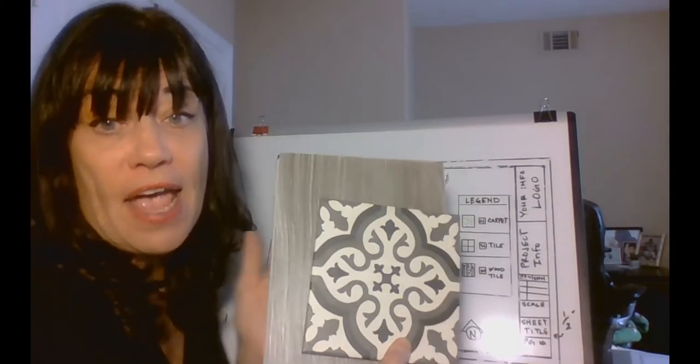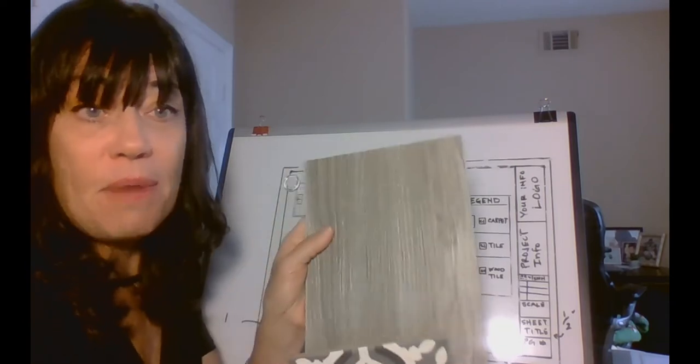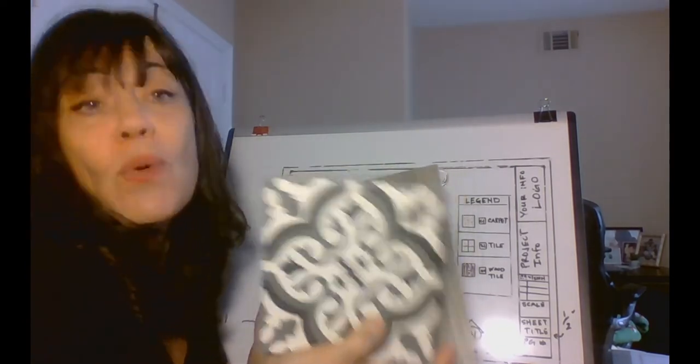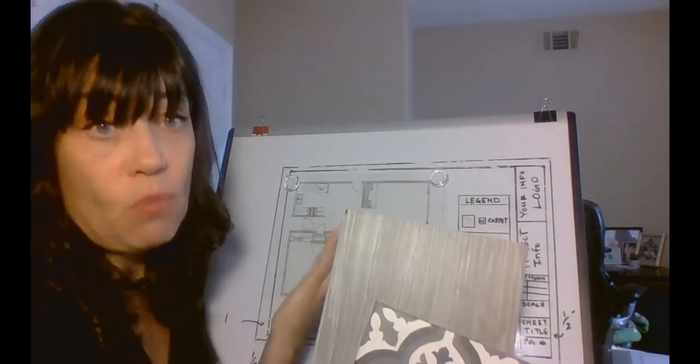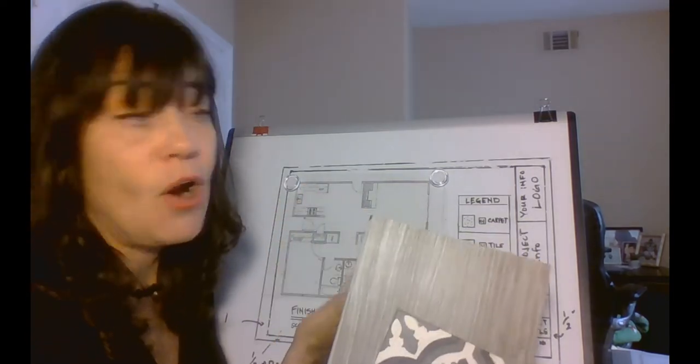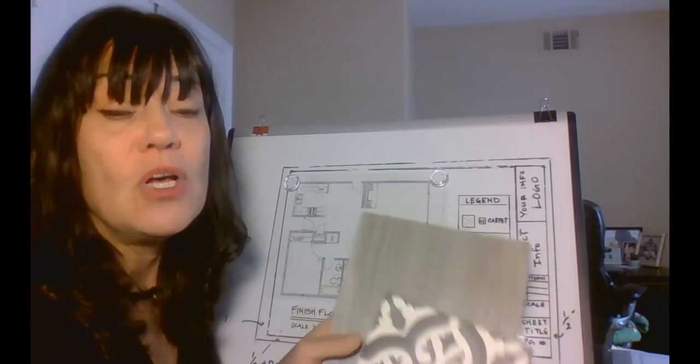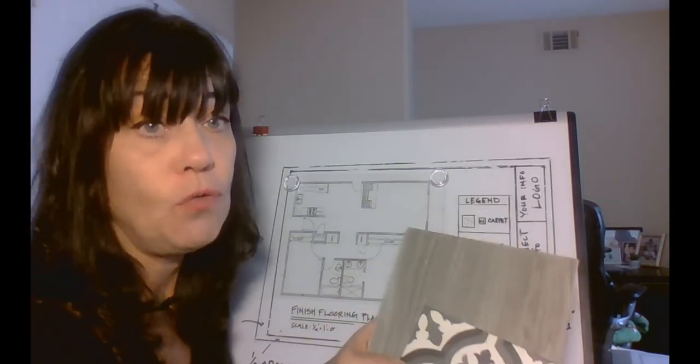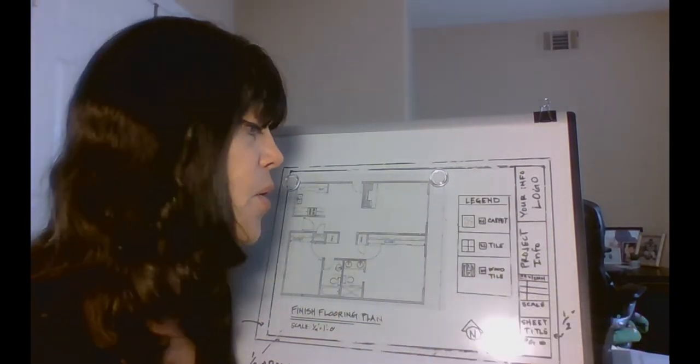So here, let's say I have some flooring. Maybe I want this in my living room, and I'm going to put this in my restroom. I can certainly have more than that, but I at least need 3. And I don't have a carpet sample with me, but let's say I had a carpet sample. So first you have to have your flooring and decide where it is going to go.